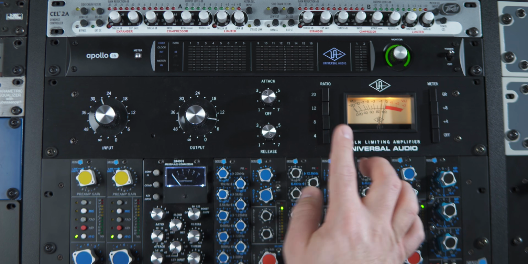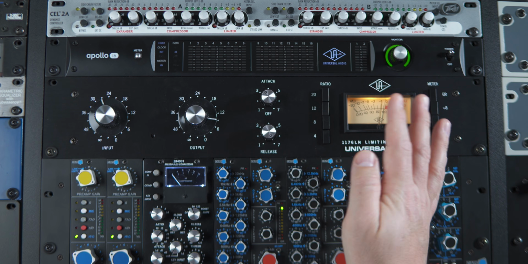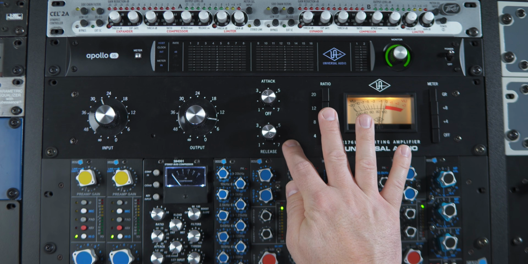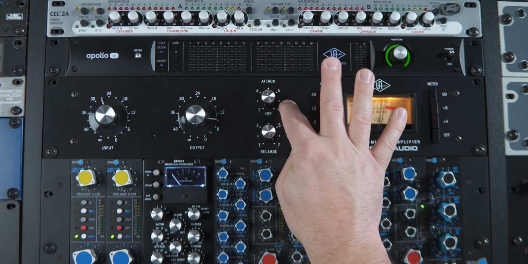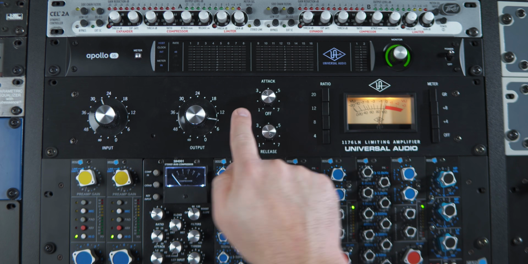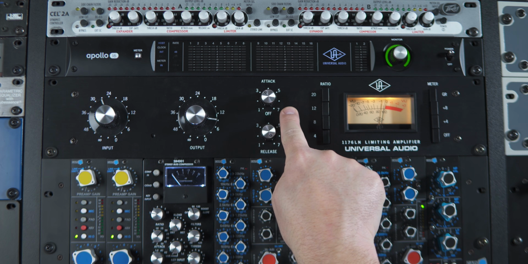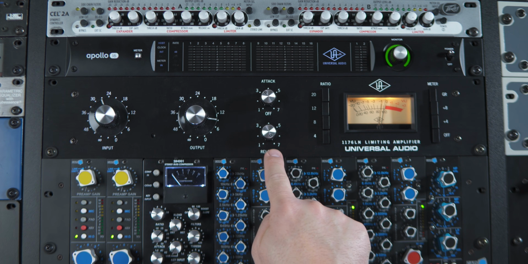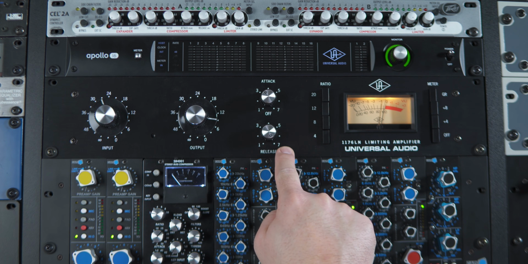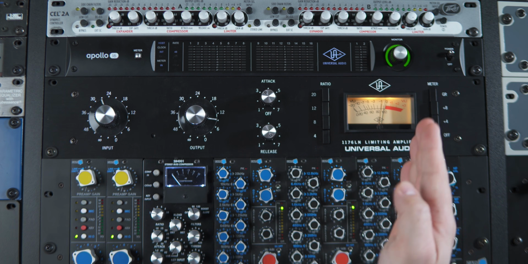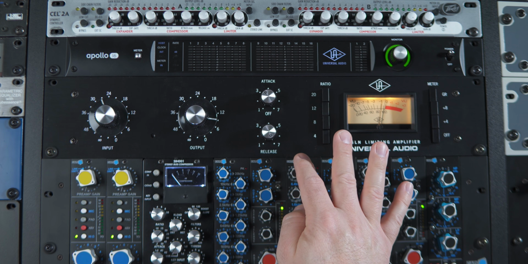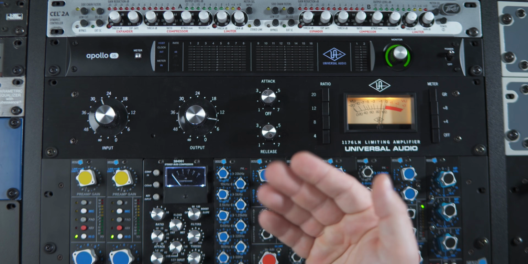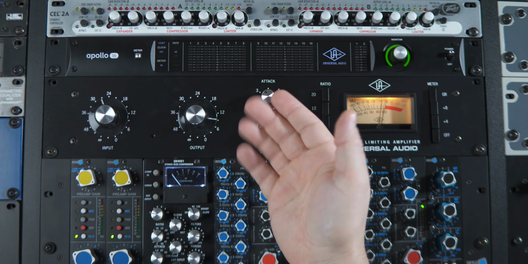Oh, I should mention before we do that, on an 1176 anyway, the attack and release controls, think of it like a gas pedal in a car. The more gas you give it, the faster it goes. So 1 is the slowest attack and 7 is the fastest attack. And the release, 1 is the slowest release and 7 is the fastest release. So the higher the number, the faster it goes. So I'm just gonna rotate this release backwards and make it slower, and listen to how the vocal falls away from you in the mix.